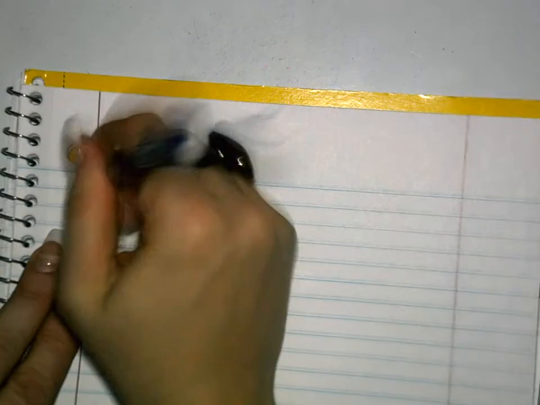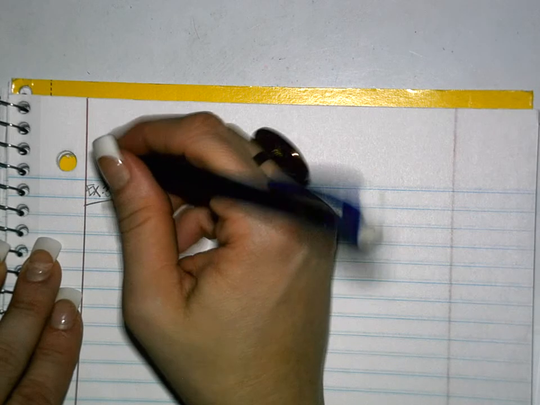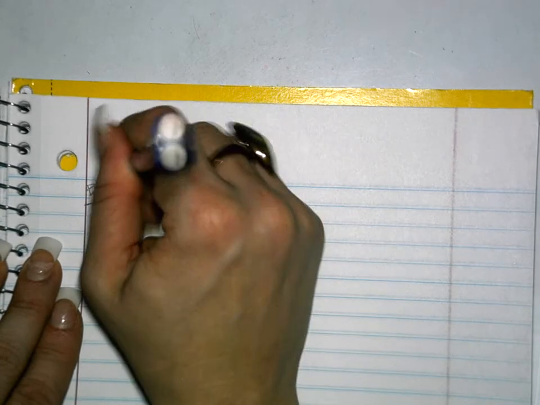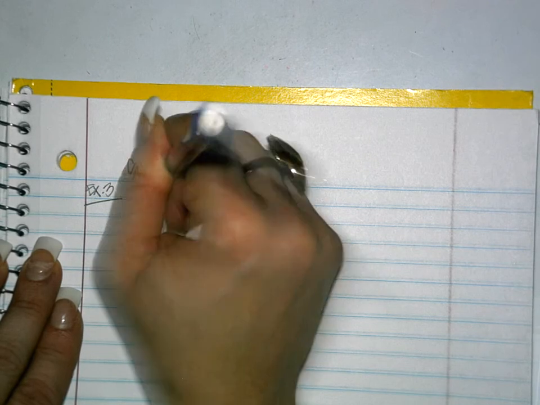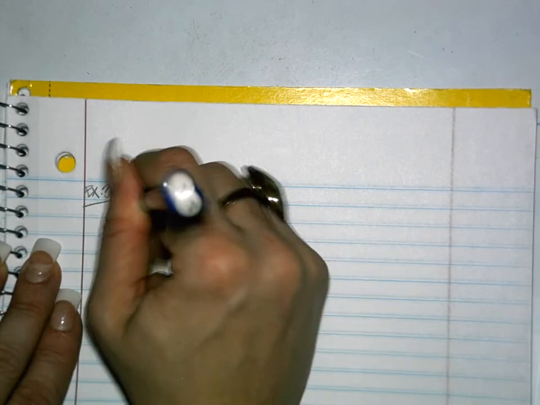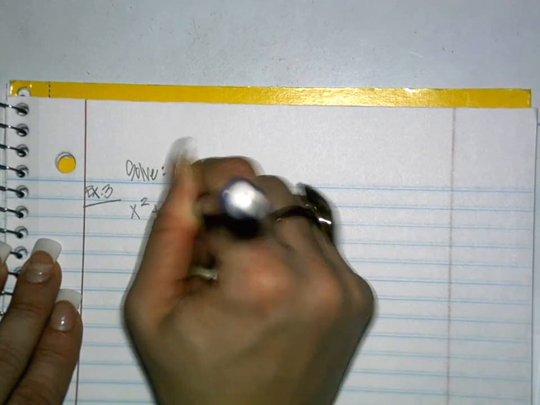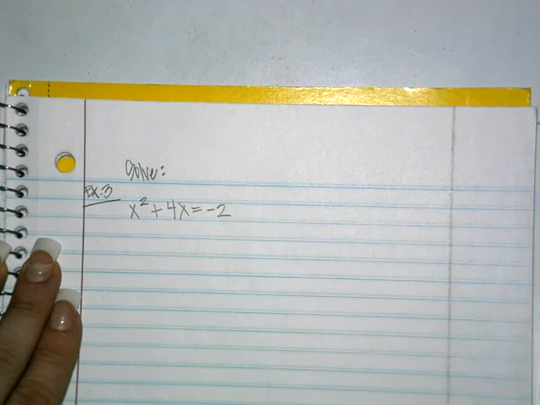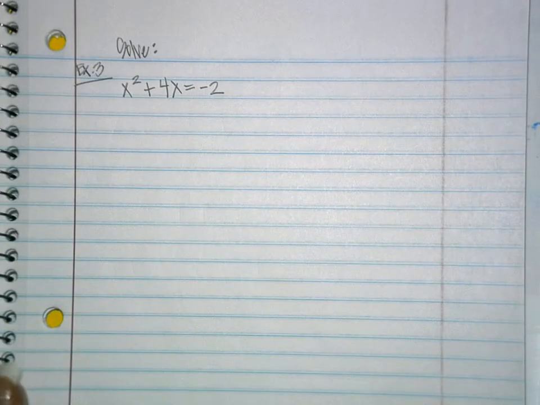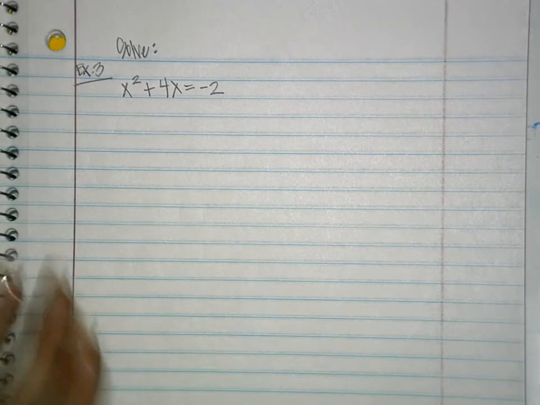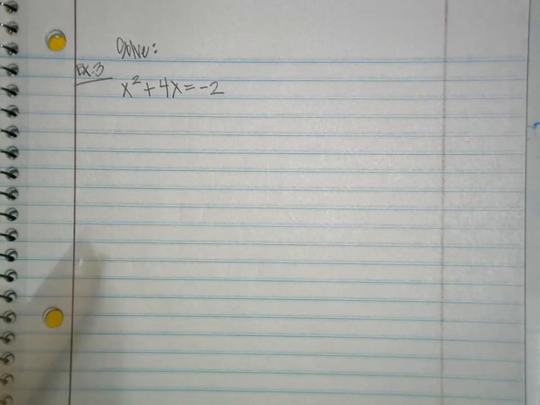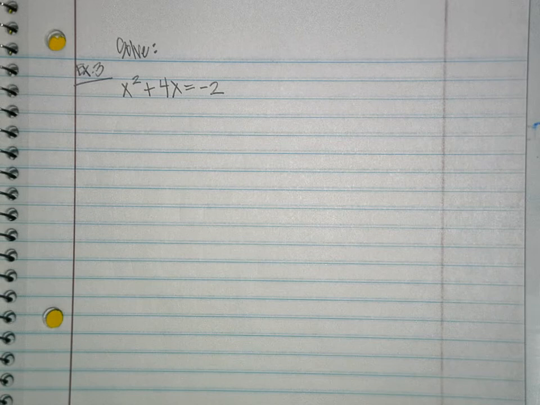Example number 3. Again, I am going to ask you to solve. Solve x squared plus 4x equals negative 2.